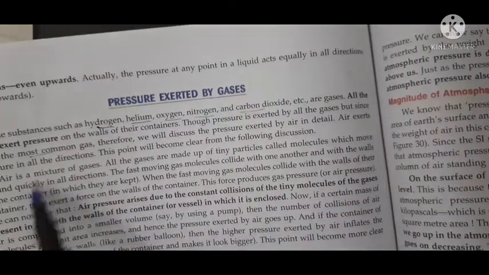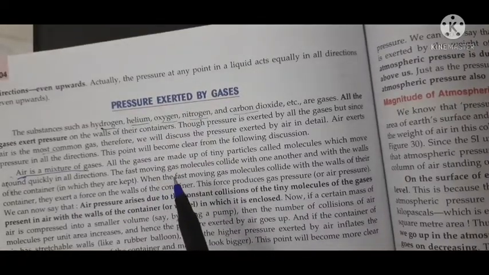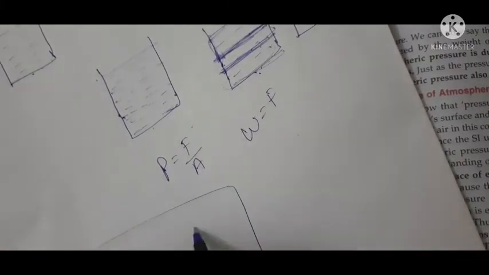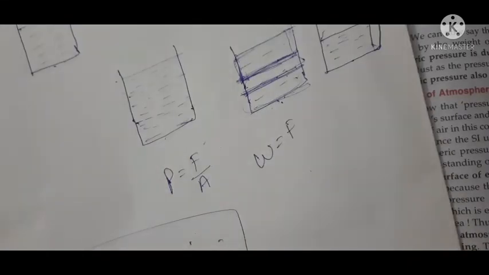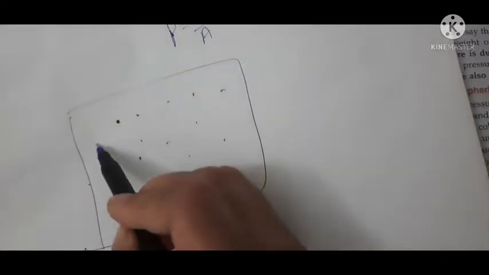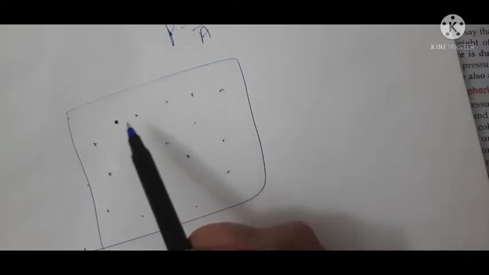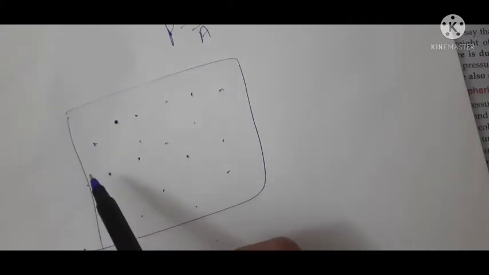Now students, you know air is a mixture of gases. You know the gases are made up of tiny particles. Suppose this is a gas, so it is made up of these tiny particles, and here the particles are far from each other and they move freely. They collide with each other. Suppose this is the container and these are the particles of gas, which move freely, and by doing so they strike with one another and also with the walls of the container, and this is called the pressure of the gas.